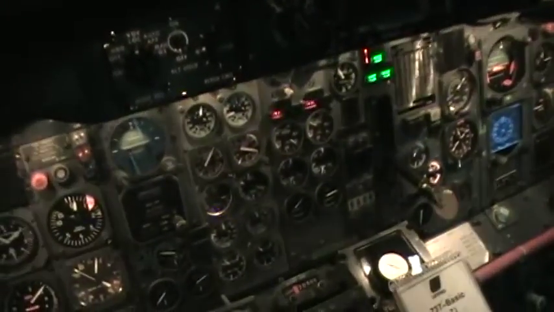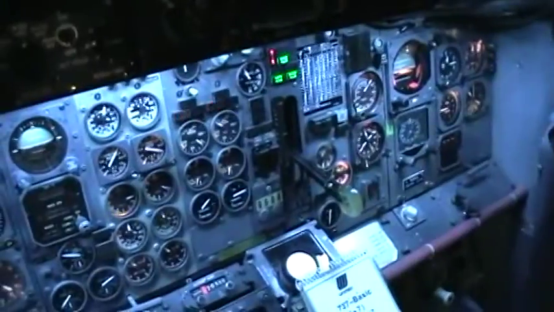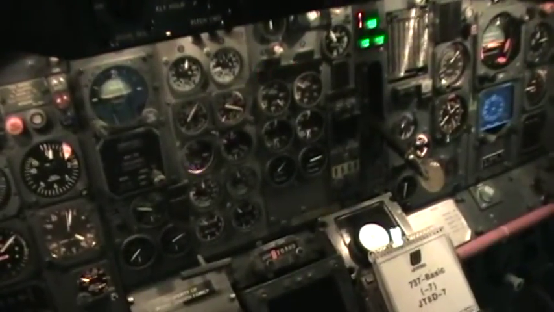So we also have up here our lighting for the captain's panel, backlighting. This is our flood for the entire overhead here, and I can go to the fluorescent flood lighting, and then down to the dimmer lighting.